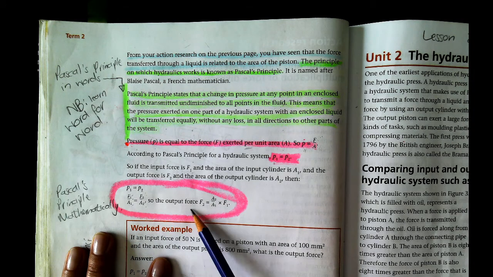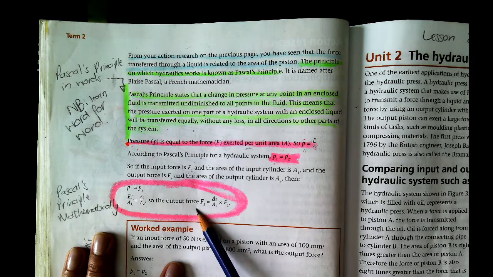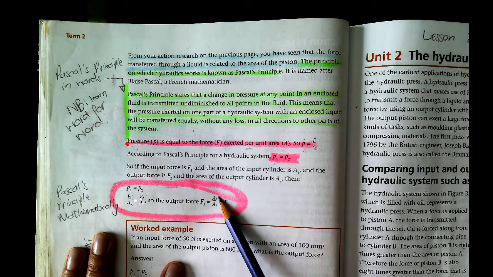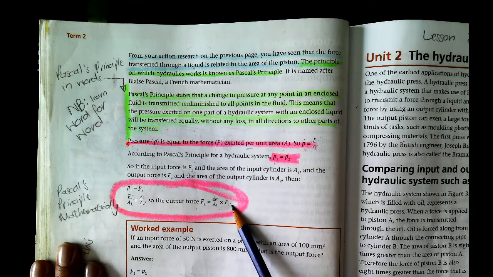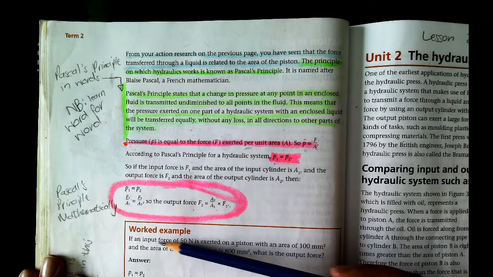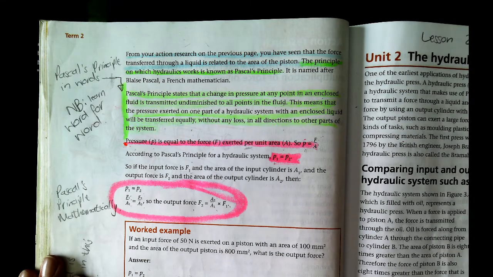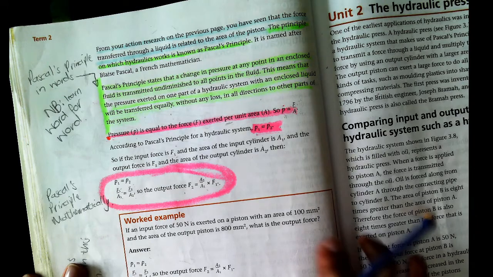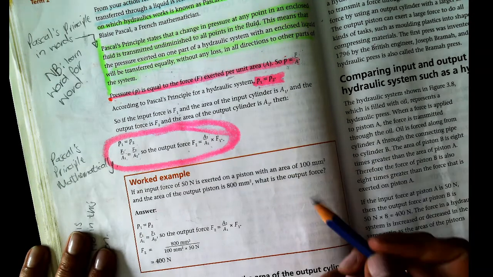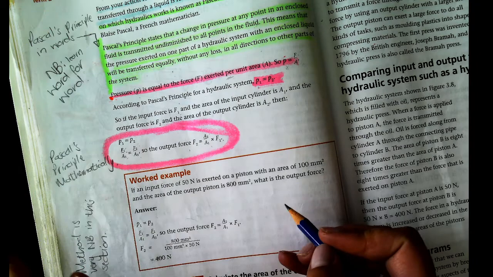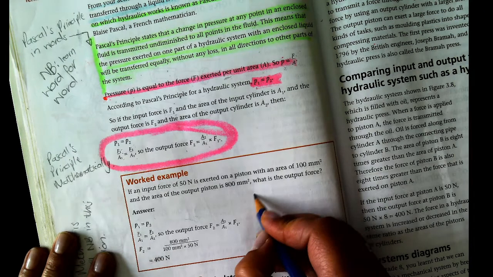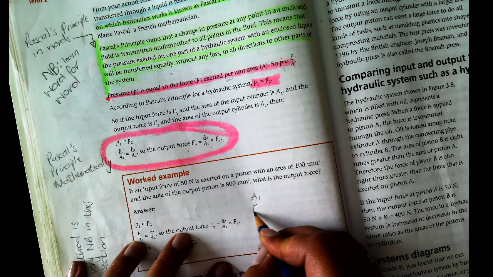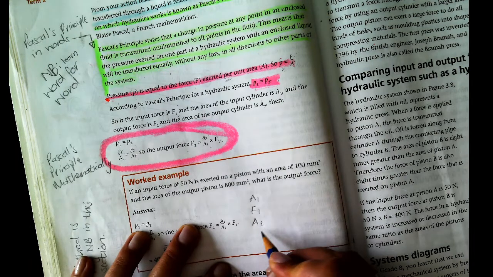So if you want to know what the output force is going to be, you say A2, the output area, over A1, the input area, times F1, the input force. Okay, so here is a worked example. Your simple approach is that you have 4 variables, of which one will be unknown. So you say A1, F1, A2, F2.